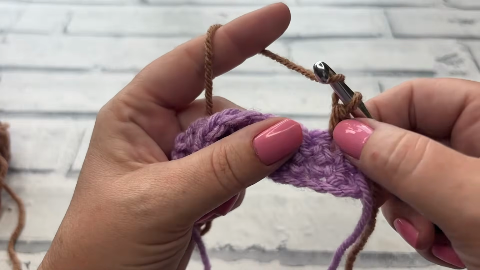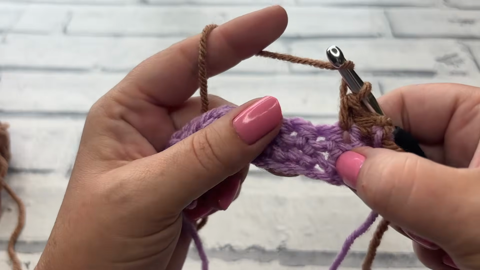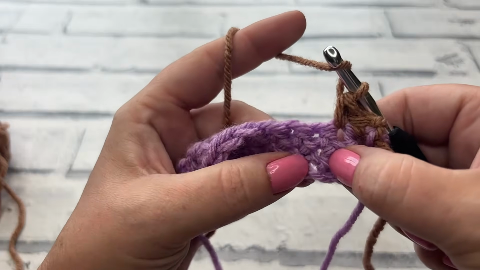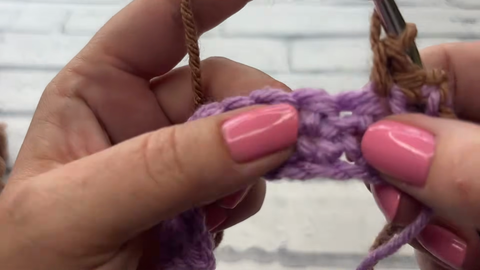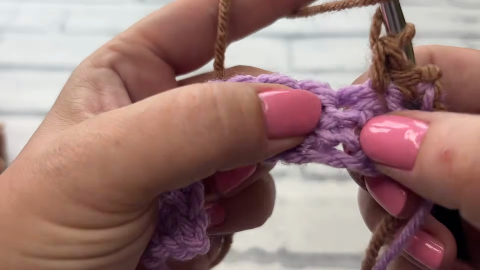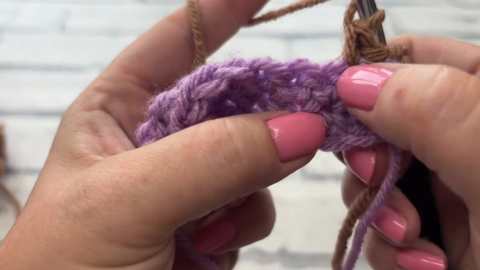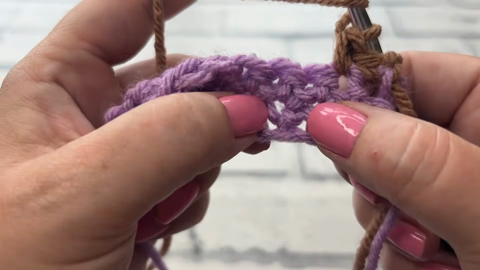So for instance, I've worked 2 US single crochets, so that's 1 post, 2 posts, and the next thing to do is to work around the post 2 rows below. That's 1 and that's 2. So this is our current stitch. That is 1 post, 1 row below underneath your current stitch to be worked, and that's your next post.